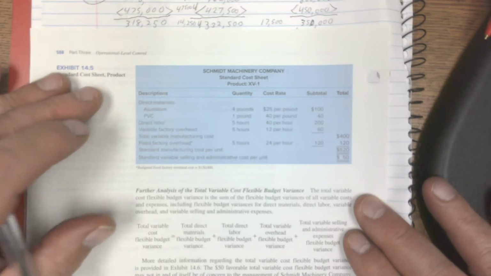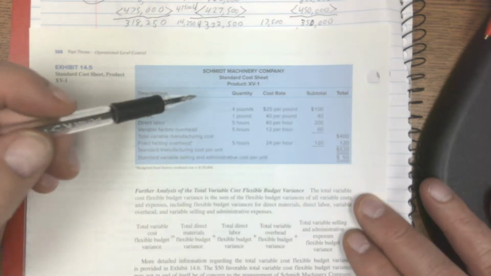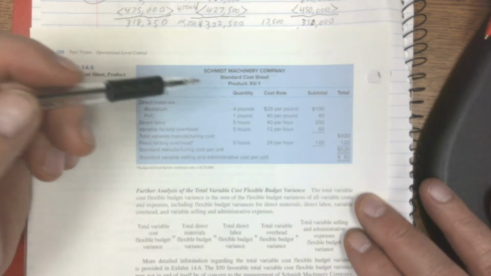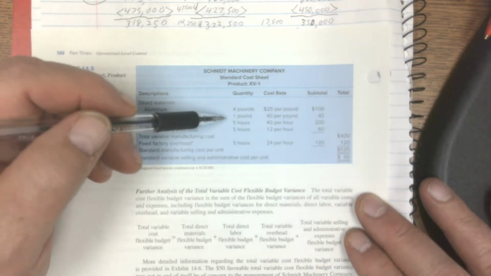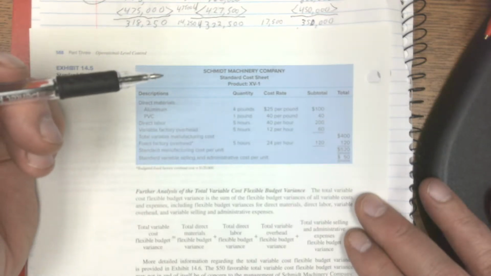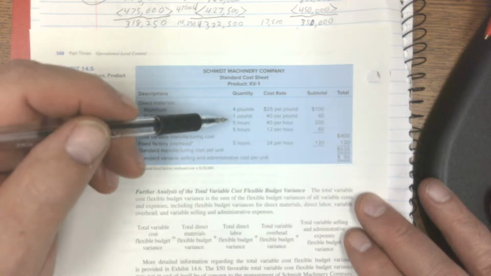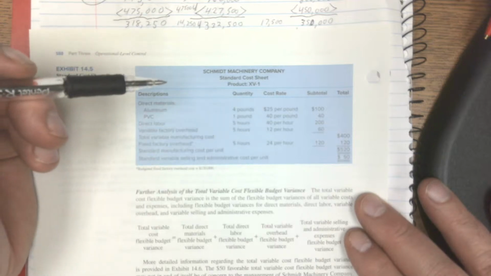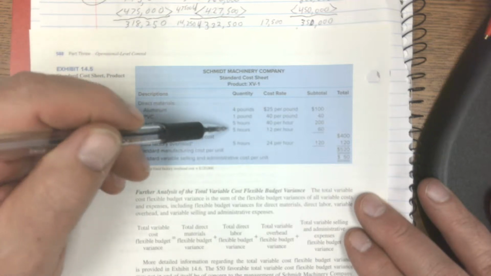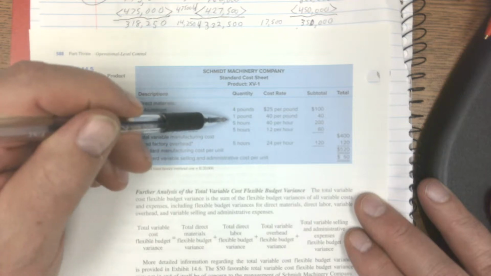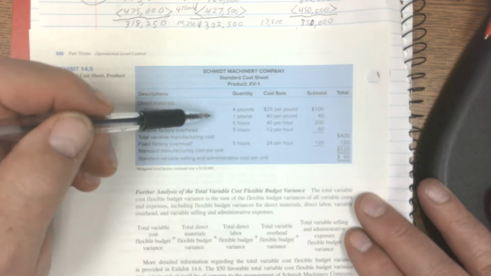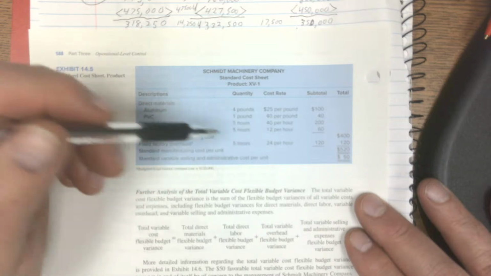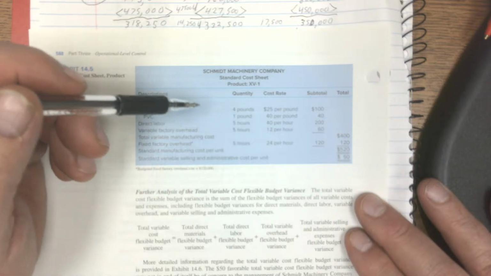You can see here our direct materials, we have aluminum and PVC. Aluminum is 4 pounds at $25 a pound. PVC is 1 pound at $40 per pound. Direct labor is 5 hours at $40 per hour. And variable factory overhead is going to be based on direct labor hours because it's 5 hours, the same as the direct labor, at $12 per hour.